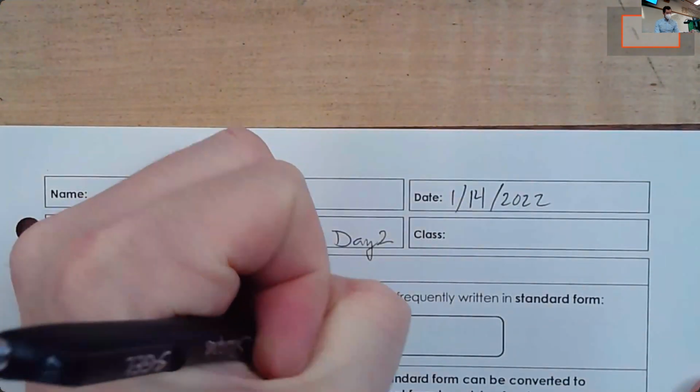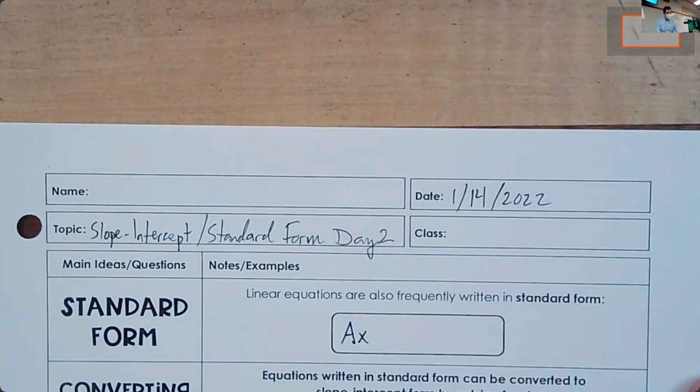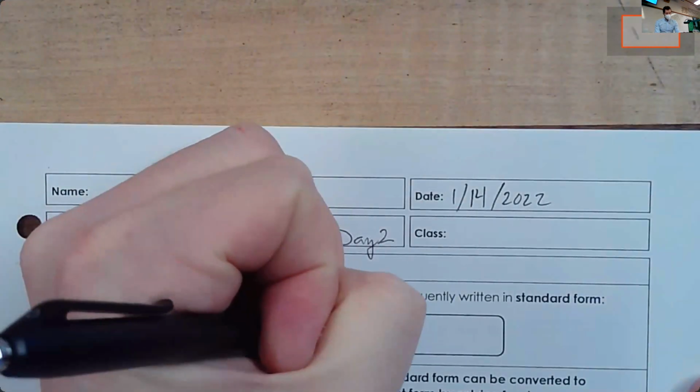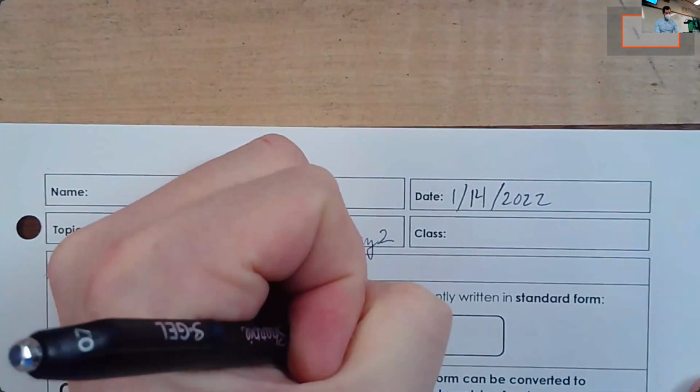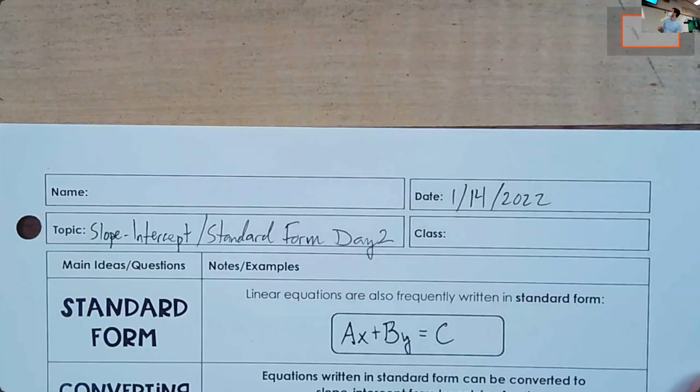It's a capital A, make sure the A is capitalized, and then lowercase x, so Ax, plus capital B with a lowercase y, equals a capital C. So we've got Ax plus By equals C. A, B, and C are capital letters, and it's important that you capitalize those letters because that does matter. There is a difference between uppercase and lowercase when we're dealing with math concepts and formulas.